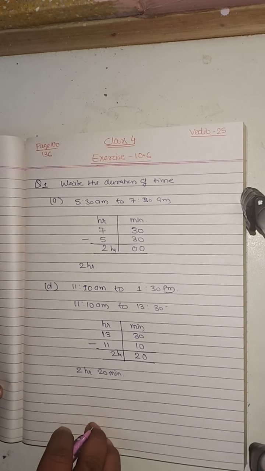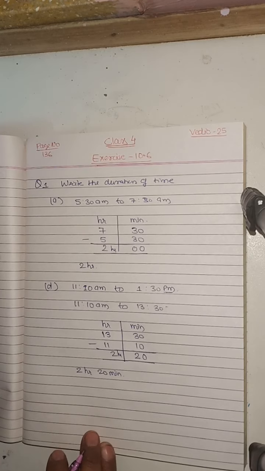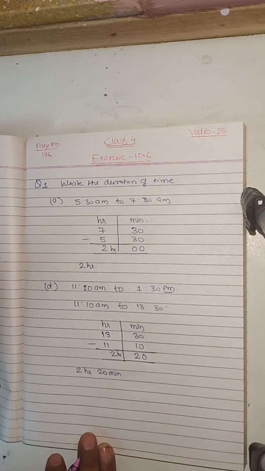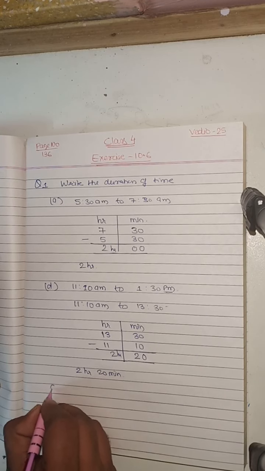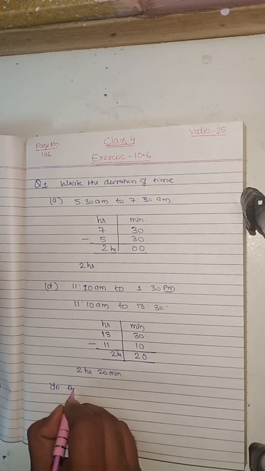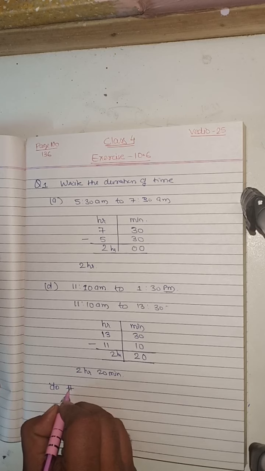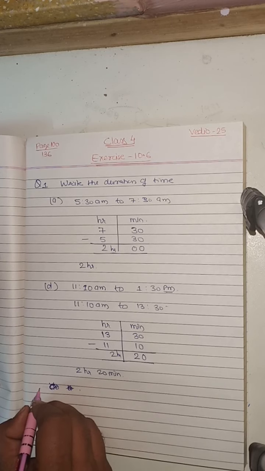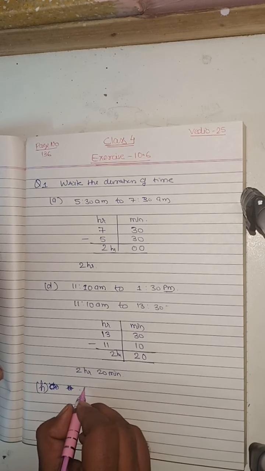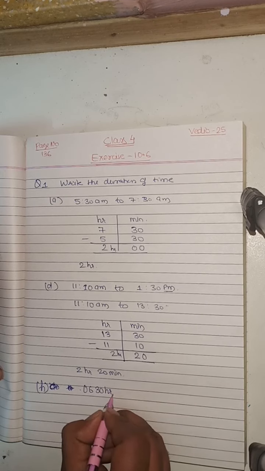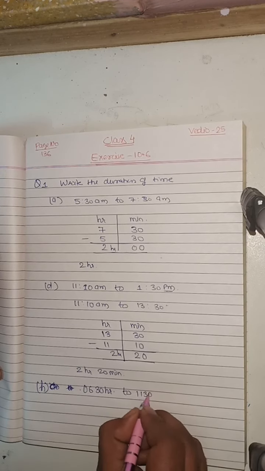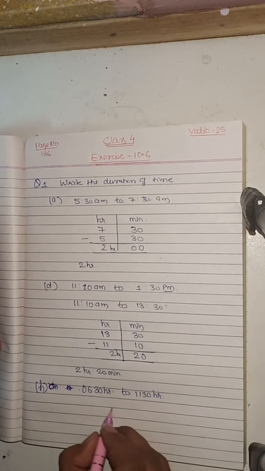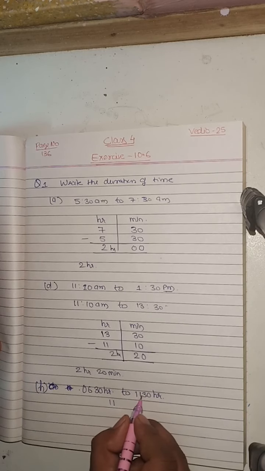Now, let me do its second part, that is 06:30 to 11:30 hours. We need to subtract 06:30 from 11:30 hours. क्या 1130 hours होते हैं?